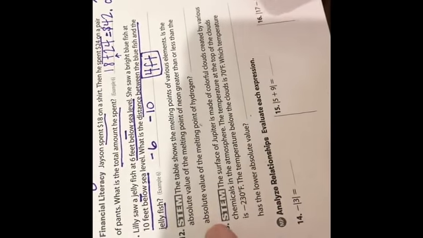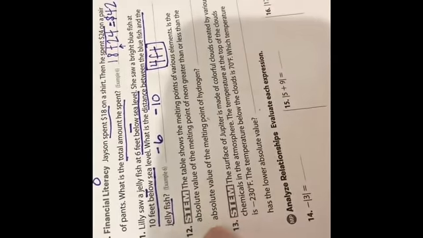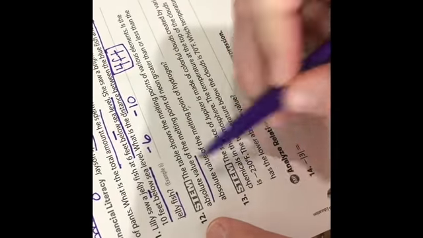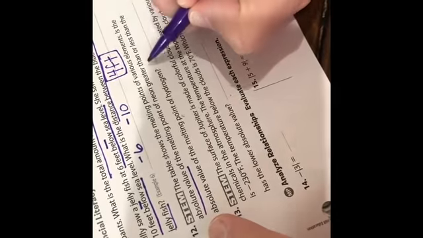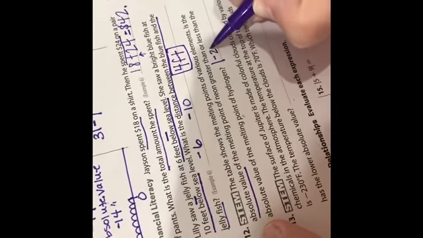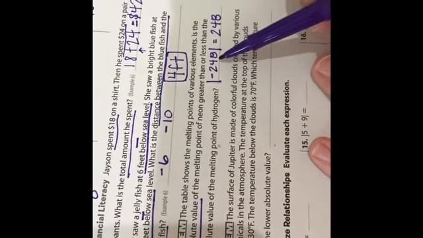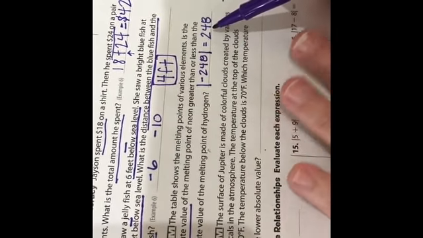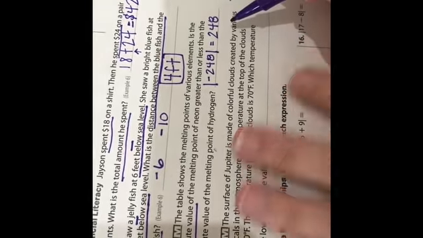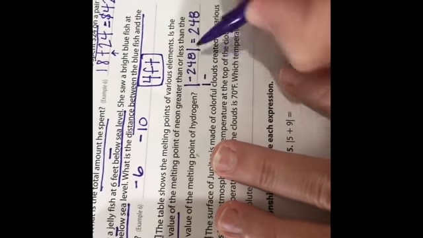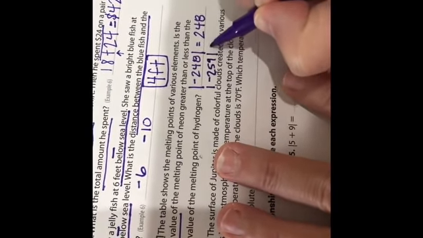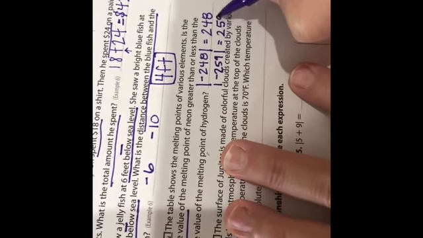Okay? All right, number 12. The table shows the melting points of various elements, right? So we're looking at neon and hydrogen. But notice what it says. It talks about the absolute value. So we're going to practice writing that. Well, the absolute value of -248 equals what? So it asks for the absolute value. Well, the absolute value of -248 is going to be 248. And then it wants, that's neon, and then it wants the absolute value of hydrogen, which is -259, the absolute value, which is actually going to be 259.